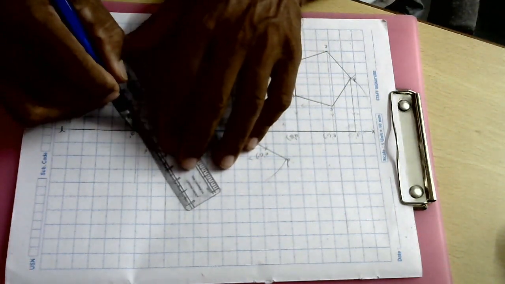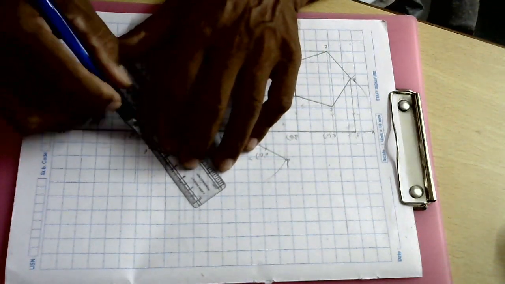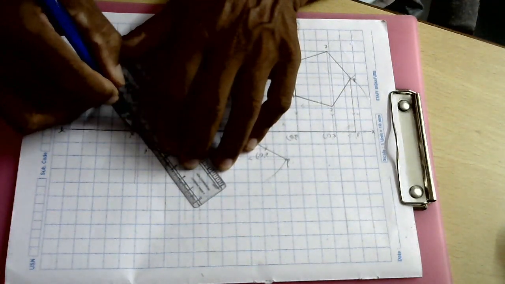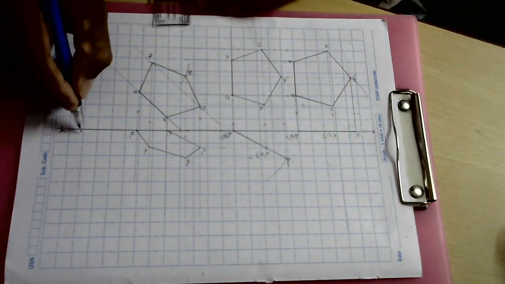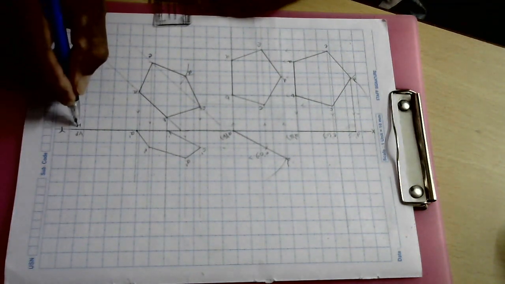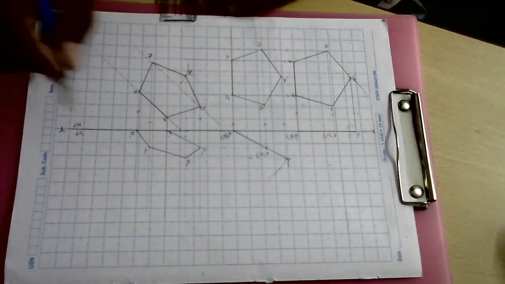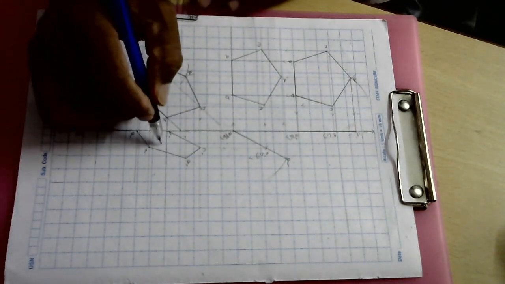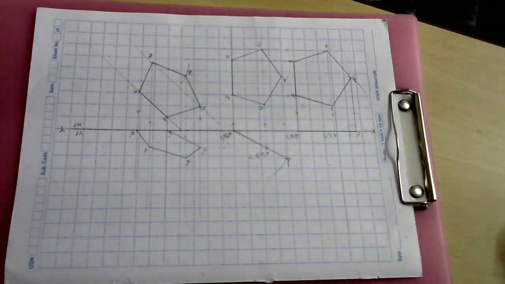Then EA. Okay, so now this is the final front view of the pentagon.